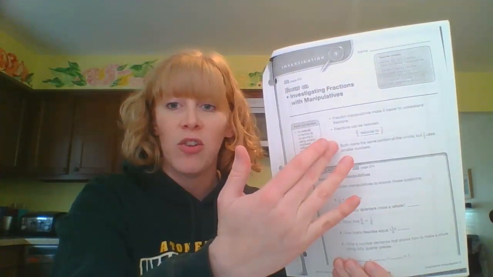So we're going to get started, and normally I would be picking on somebody to read for us. We're going to go through the investigation together. Normally I would be picking on somebody to read that for me, but you can follow along. I'll read it with you. So it says fraction manipulatives make it easier to understand fractions because you can move things around and you can physically see if I stack 2/8 on top of 1/4, they match up. So we will illustrate that in a little bit.